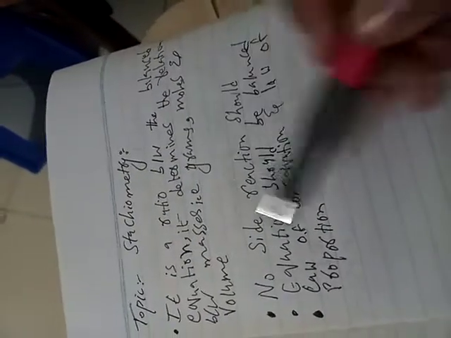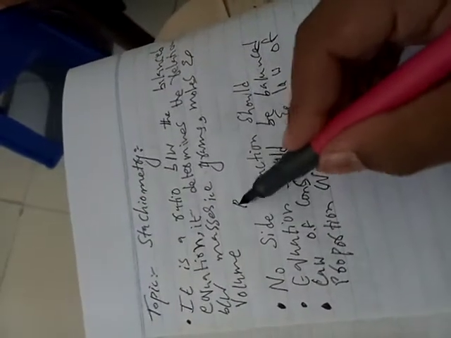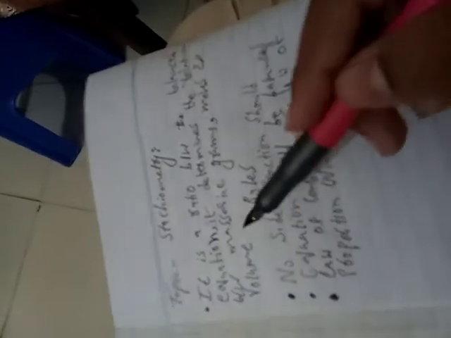The equation should obey both rules to calculate the stoichiometry. So these are the main rules in stoichiometry, and this is the definition of stoichiometry. Hope you are understanding well.